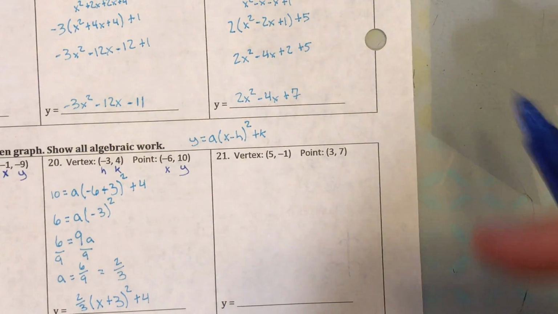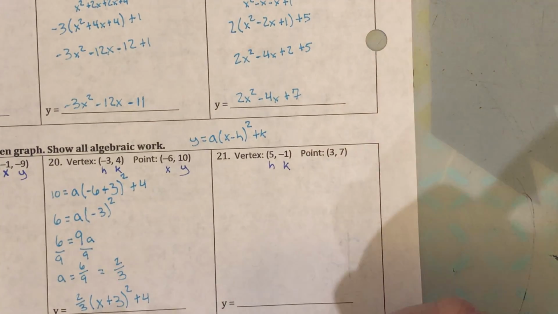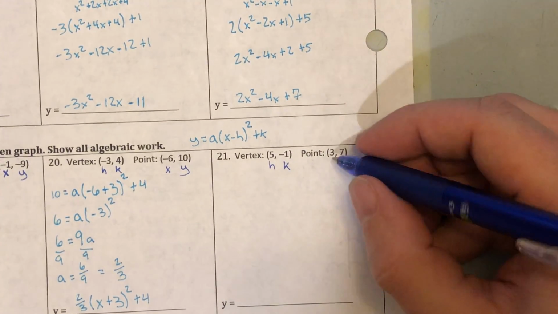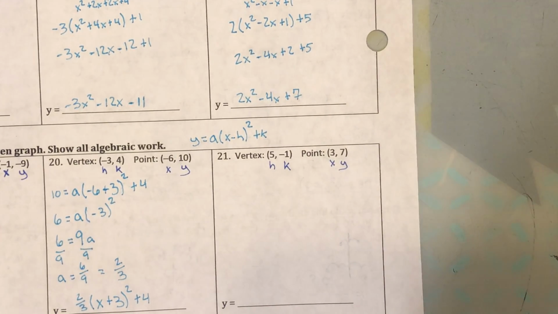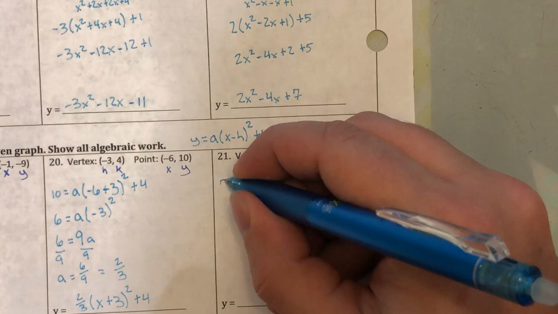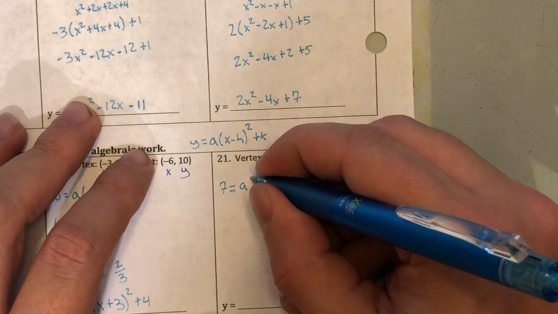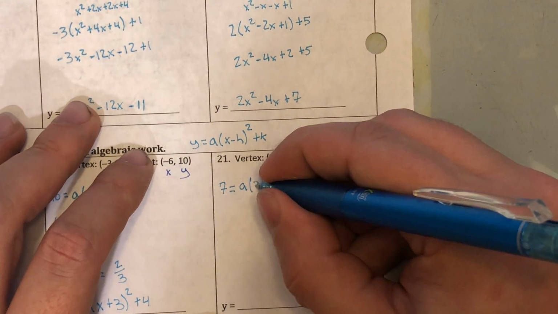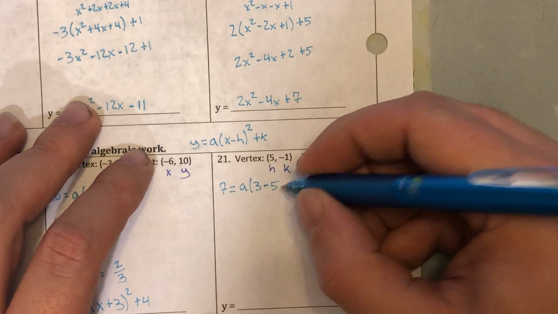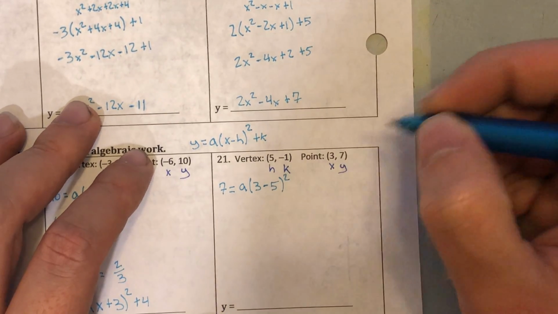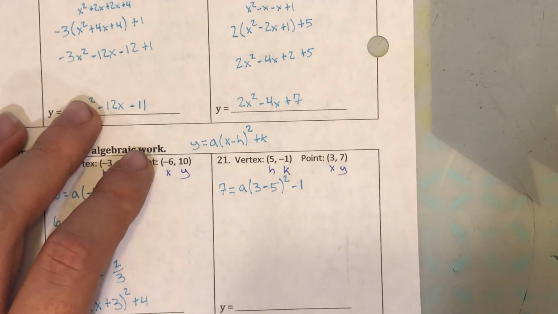And our last one, again, an h and a k value come from my vertex, and my point gives me an x and a y value. So I have 7 equals a, x, which is 3, minus h, 5, squared, plus k, minus 1.